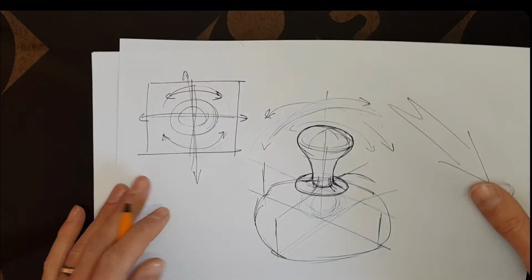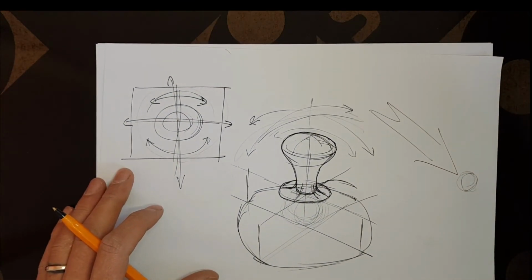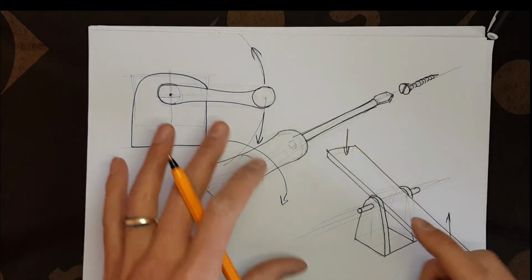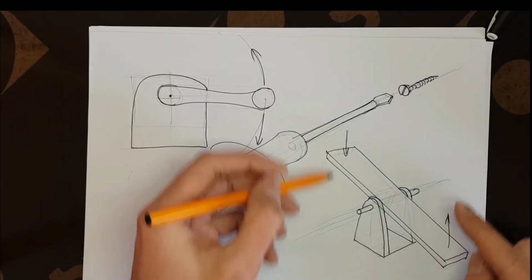So I hope that's helpful. I know that some of you have a project where you will be doing a drawing of what you've built and illustrating the axes of movement. So it'll probably look something like this, and you might have more than one set of arrows.